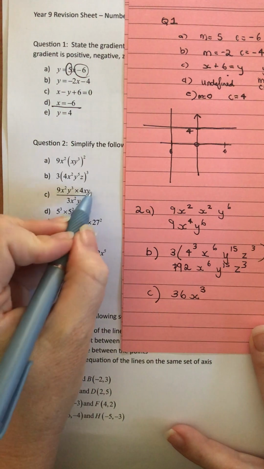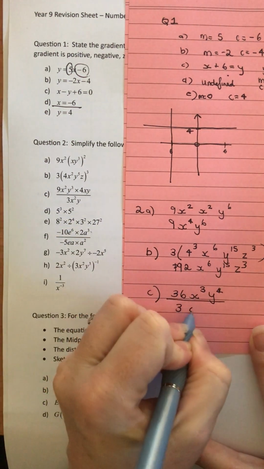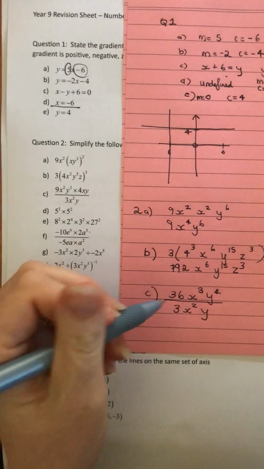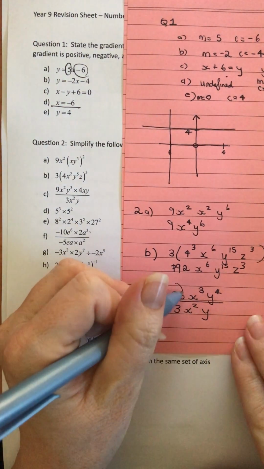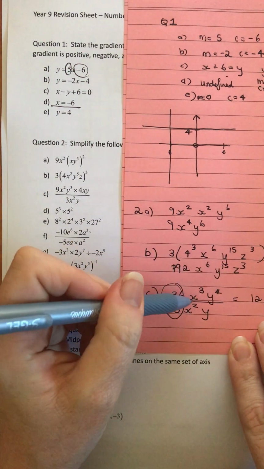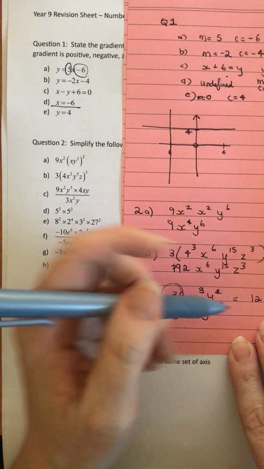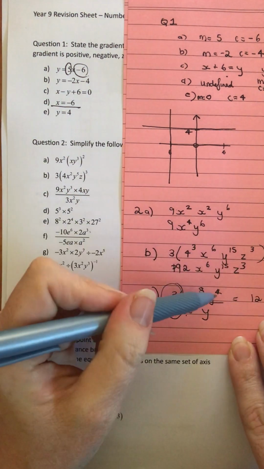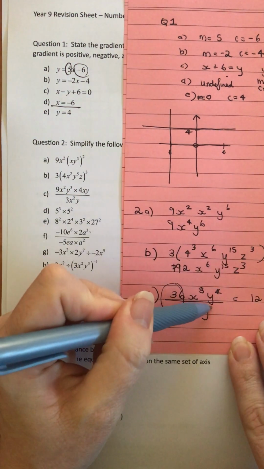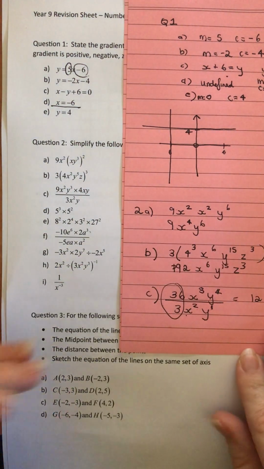Then I've got y cubed and y, so that'll be y to the power of 4, and that's over 3x squared y. Now I'm going to look at my numbers, and I've got 36 divided by 3, so I know that's 12. I've got x to the power of 3 on the top and x squared on the bottom. So overall 3 take 2 is 1, so that'll leave me with an x. And then I've got y to the 4 and y to the 1 there. 4 take 1 is y to the power of 3.